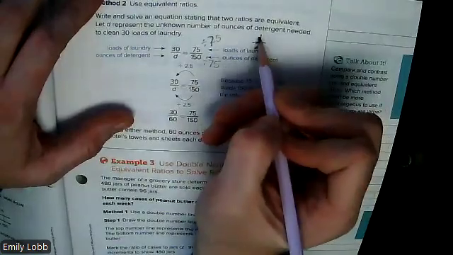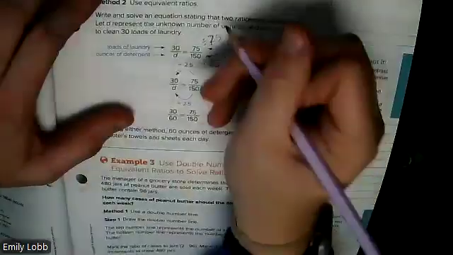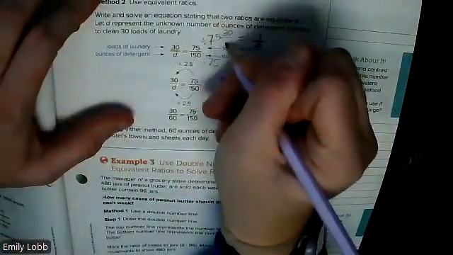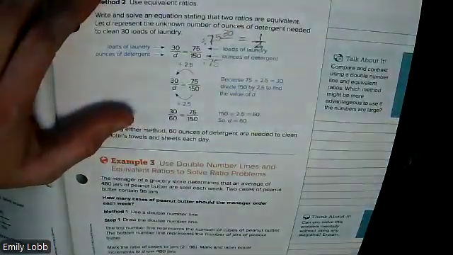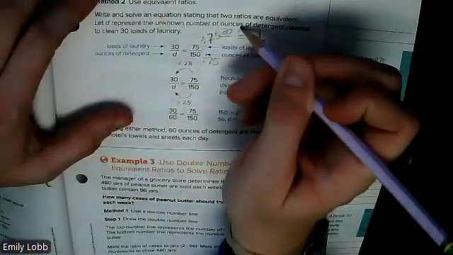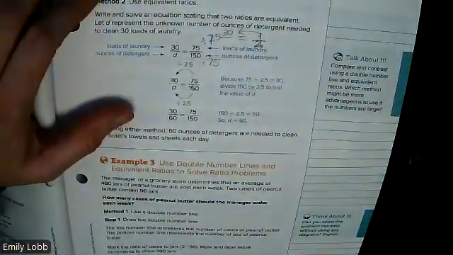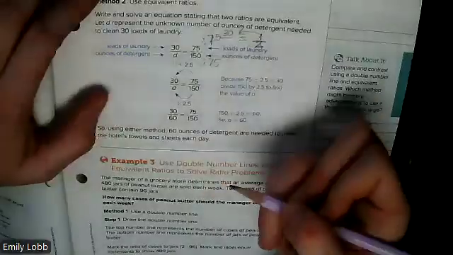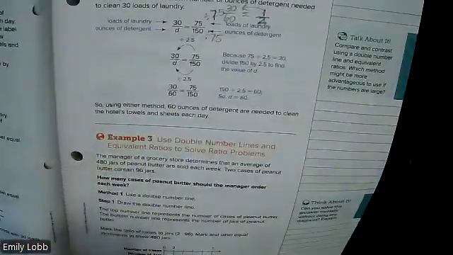So then I would go back and say, okay, if it was 1 to 2, then I'm trying to figure out 30 to what? And I could easily do this because how do I get here? I'm multiplying that by 30. So what's 2 times 30? 60.